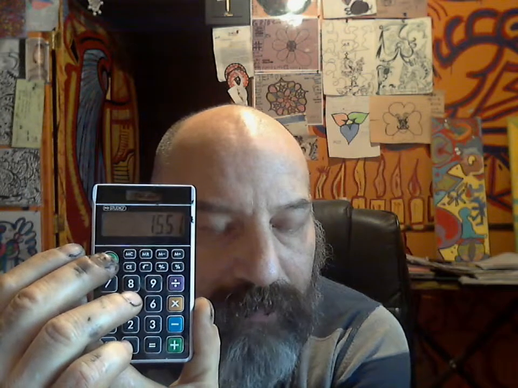1 times 5, 1 plus 5 is 5 and 6 and 5 and 6, 11, 11. 5 times 6 is 30. 5 plus 6 equals to 41. 4 and 6 is 10. 9 and 1 is 10. But to the 7th gate, 4 and 3, creation. To the 7th gate is 3 and 6, 7, 7, Christ.